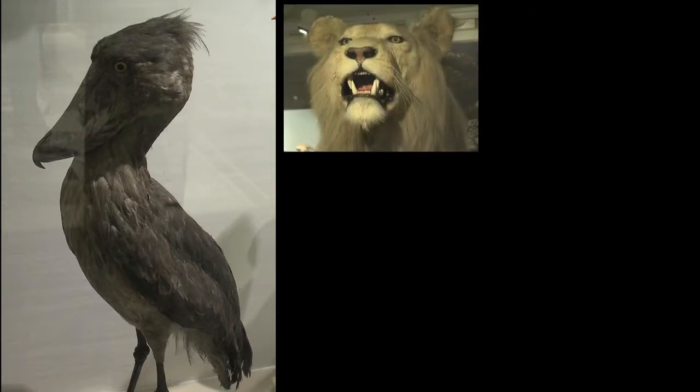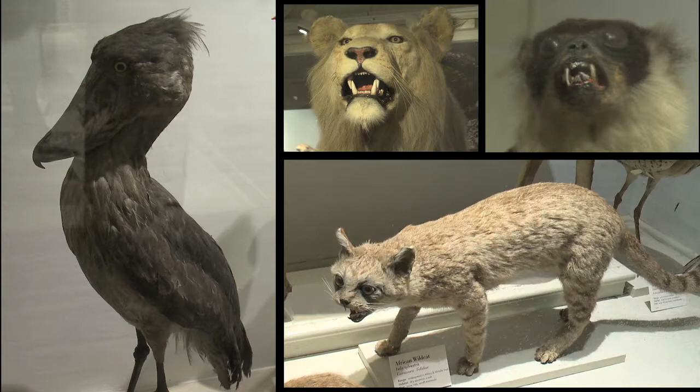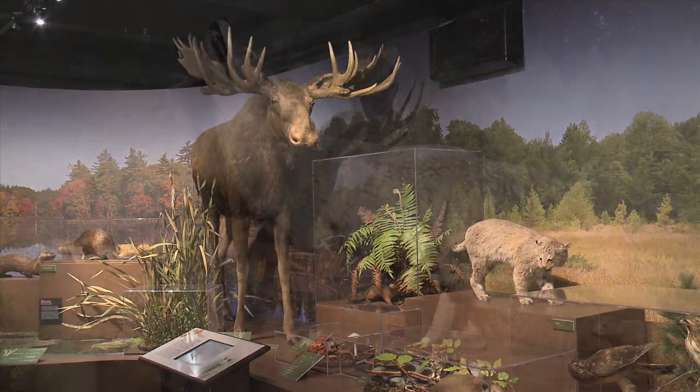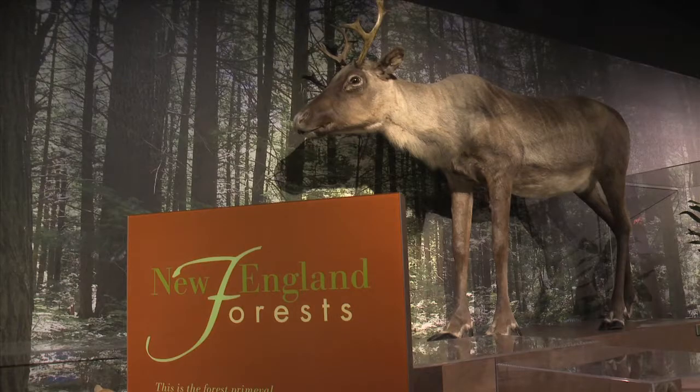In order to understand animals better, we can organize them into groups. We can group them geographically, like these African animals, or by ecosystem, like the specimen shown here in our New England Forest Gallery. Today we're going to think about how we can group animals based on evolutionary relationships. That is, by how closely or distantly related they are to each other.